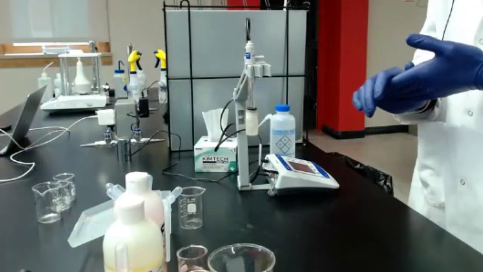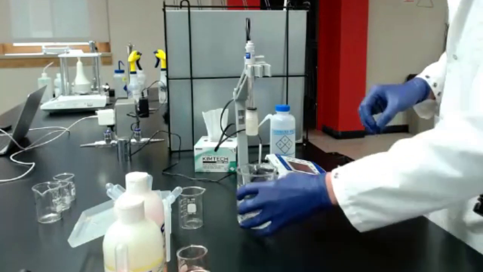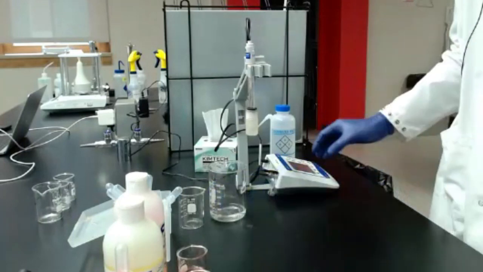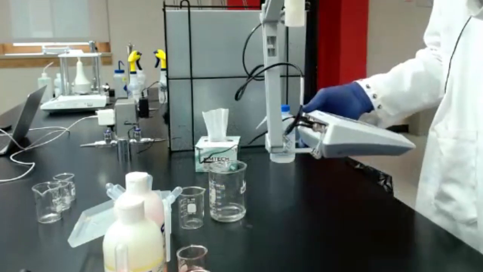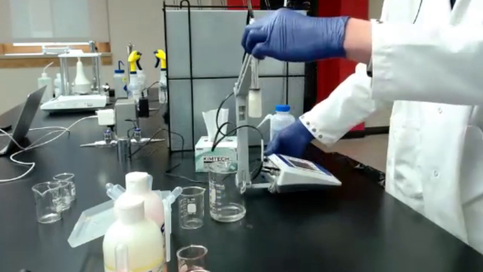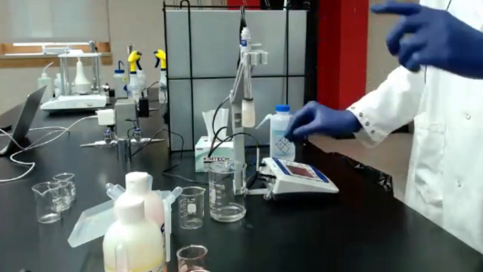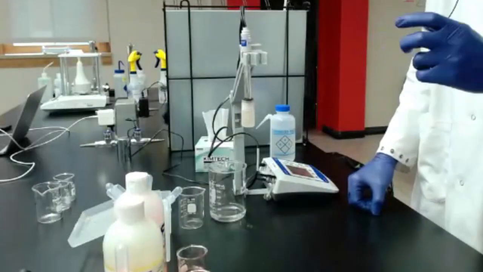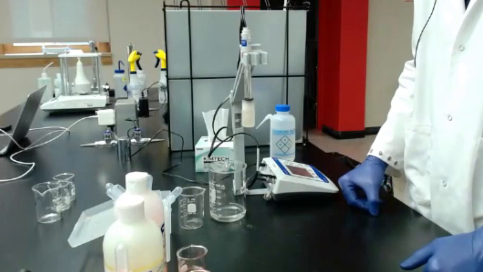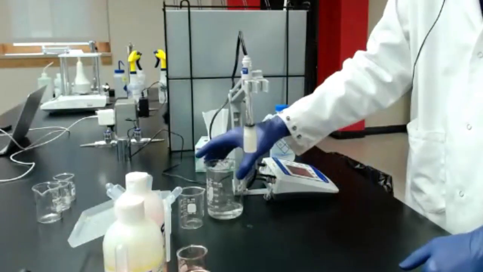Okay, so now pH. This one's a little bit more technical and requires a little bit more equipment. So if you don't have a pH meter yet, definitely recommend getting one. There are different models. Again, if you're trying to pick one out, choose one with an automatic temperature adjustment, or just be aware that it doesn't have one.